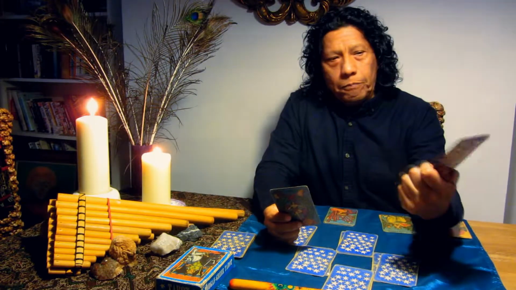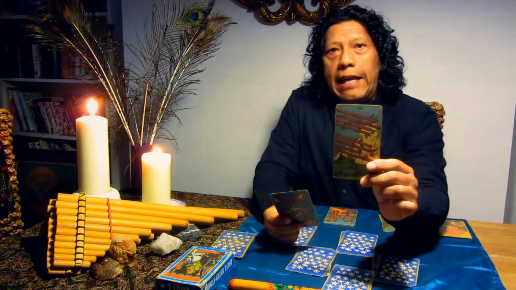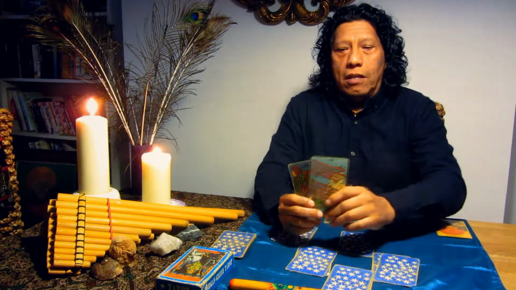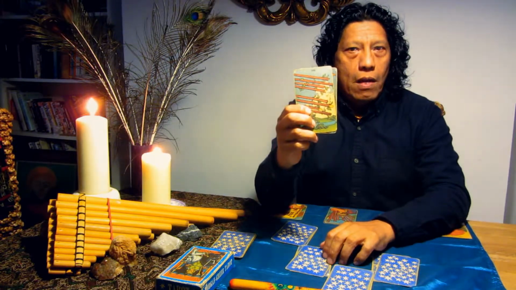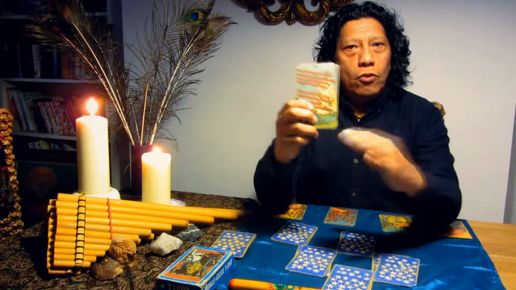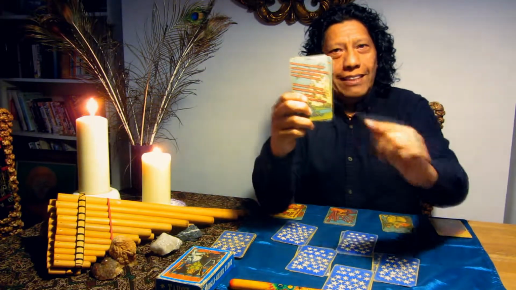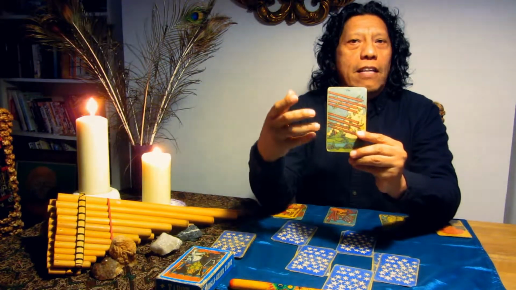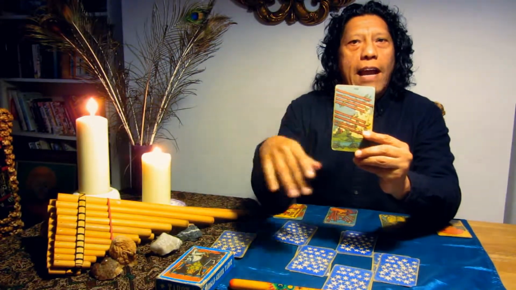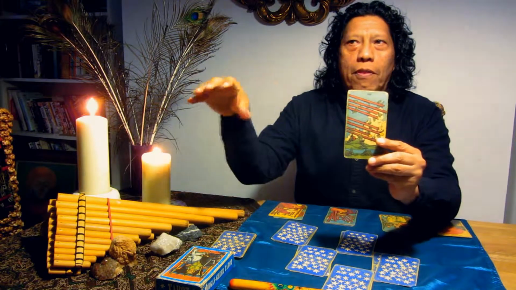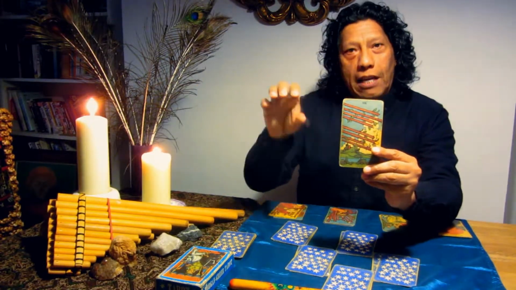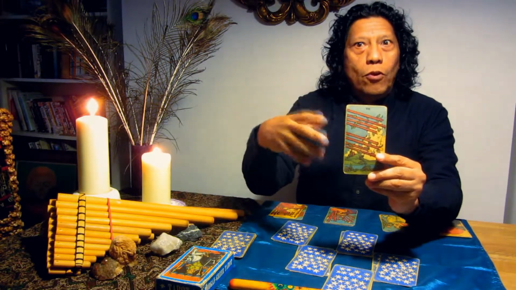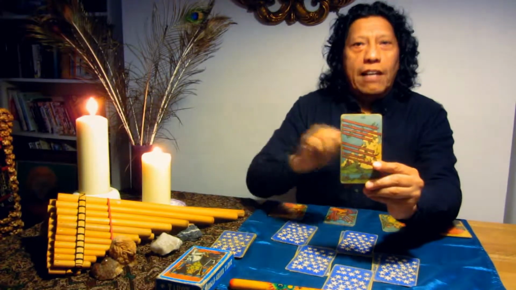We look at the minor arcana, and the minor arcana is the Eight of Rods. Now the message of this card is communication. The way I like to look at this card, because it's all these sticks, these rods, is that each one of these sticks represents a different kind or a different path or a different channel of communication, which means this card is saying, you have communication of different kinds.